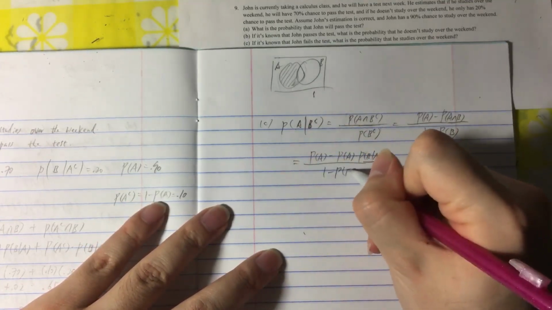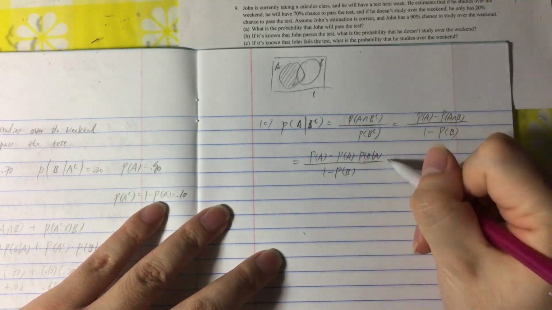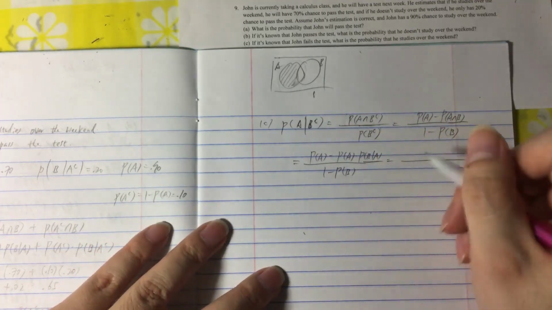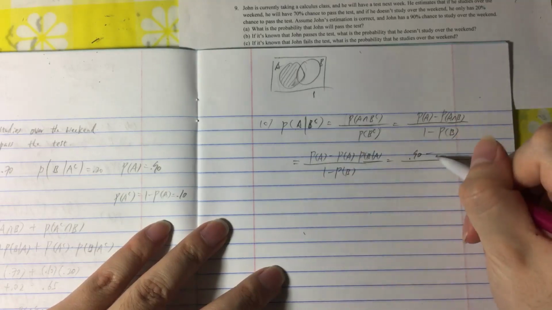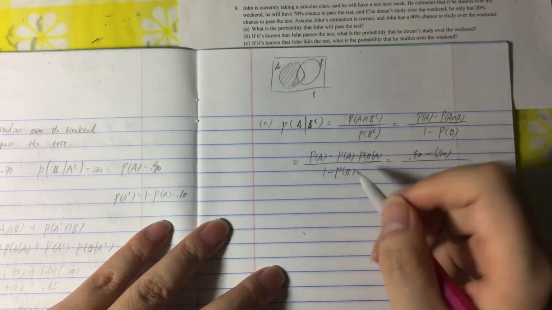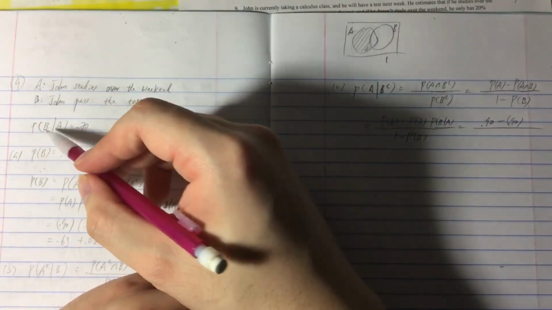Over 1 minus probability of B. Then plugging the numbers. Probability of A is 0.90. Probability of B given A is 0.70.